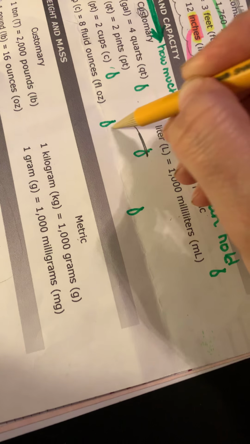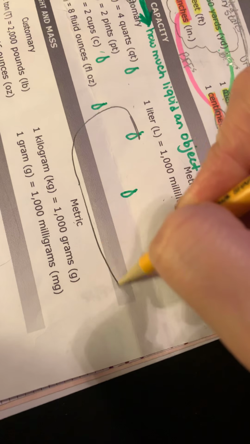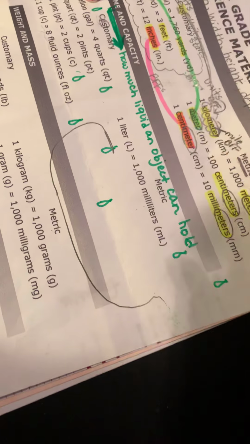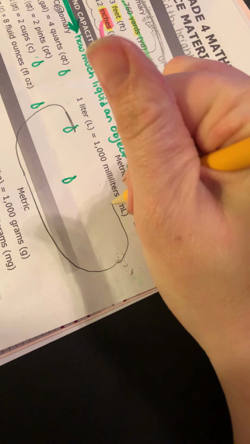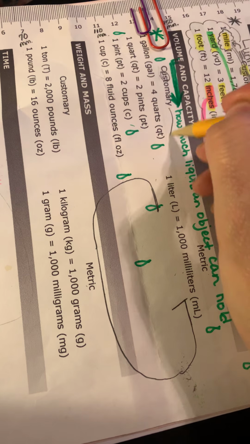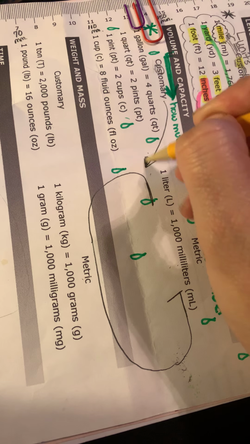So I'm going to make a big, my G is going to be a very narrow, thin G. And I'm going to point an arrow here. If you have the space, you could do a big G right here. But if not, this will be a good spot because it's in the liquids.